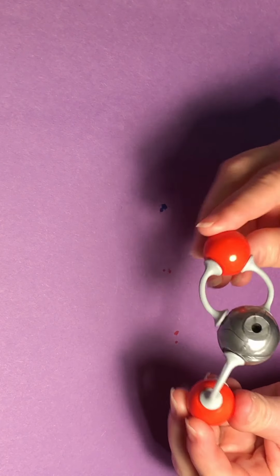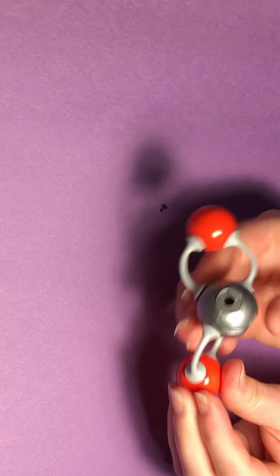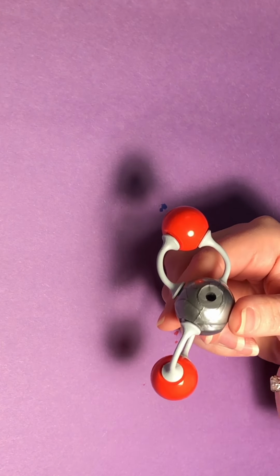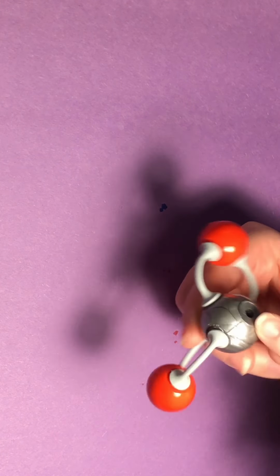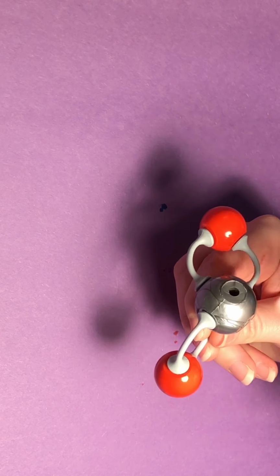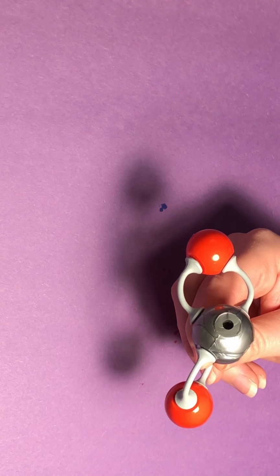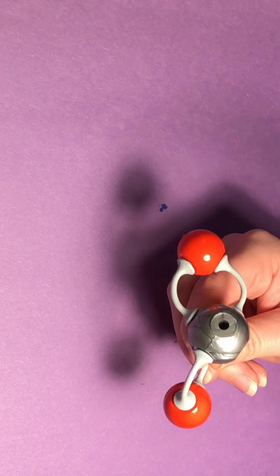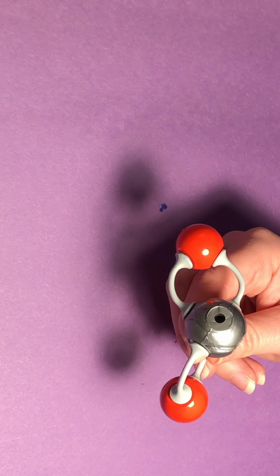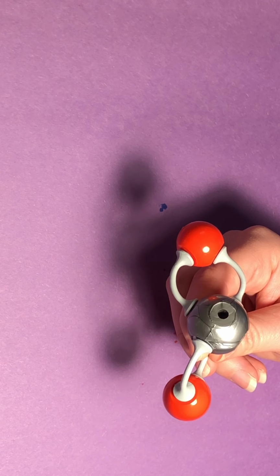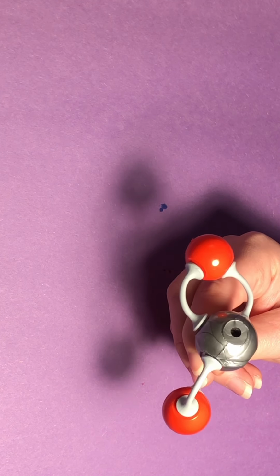SO2 looks a little something like this. We've got our sulfur atom at the center, and then we have our 2 oxygens, each double bonded to our sulfur in the center, and a lone pair of electrons up here. So we have 3 steric groups around that sulfur. This particular arrangement gives us the least amount of formal charges on our atoms, all of them being 0.